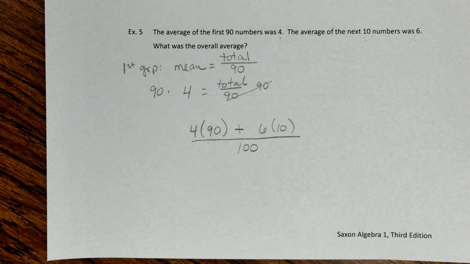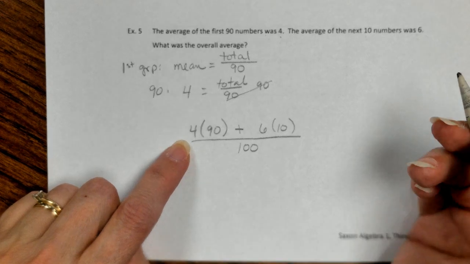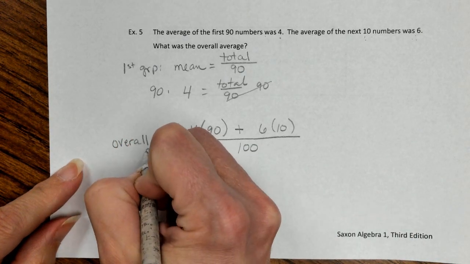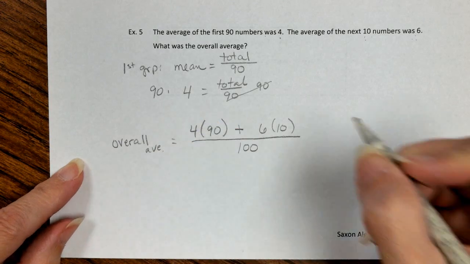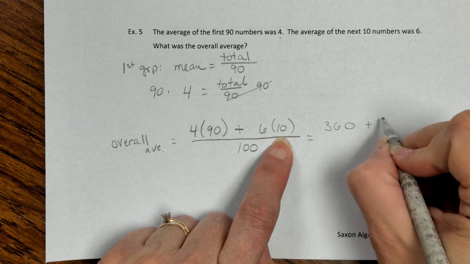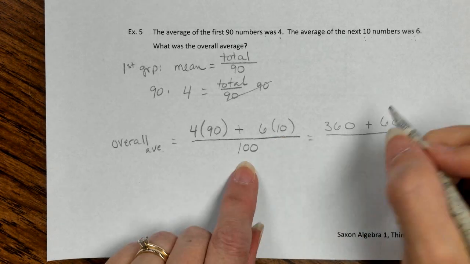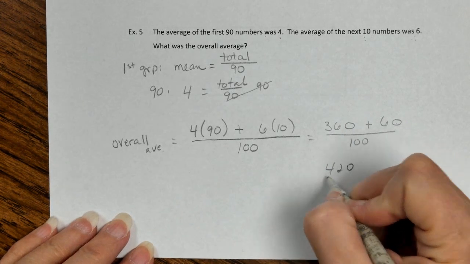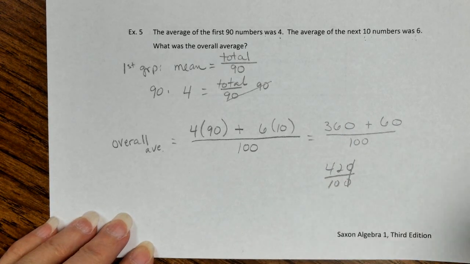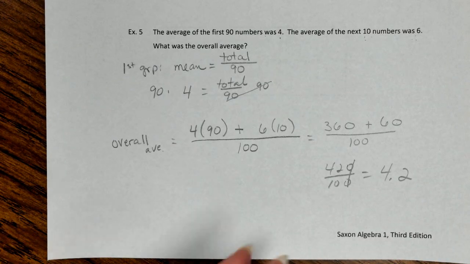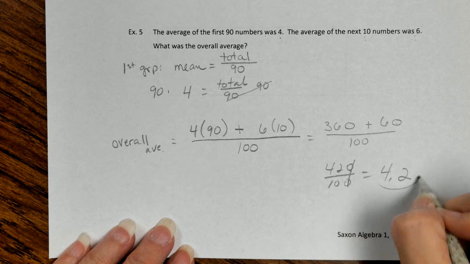And now I use the order of operations to simplify this. So, oh, and I should write overall average. Okay, so this is 360 plus 60 divided by 100. That's 420 divided by 100, 4.2. Or I could have just kept reducing the fraction, but a decimal is fine.